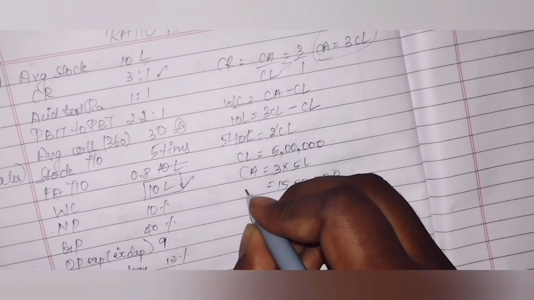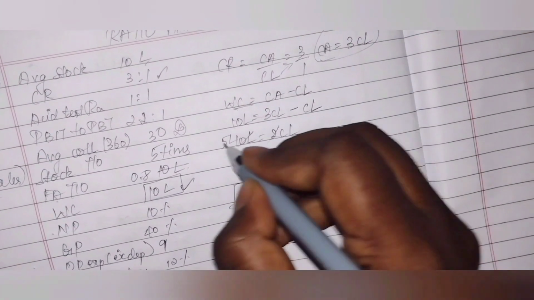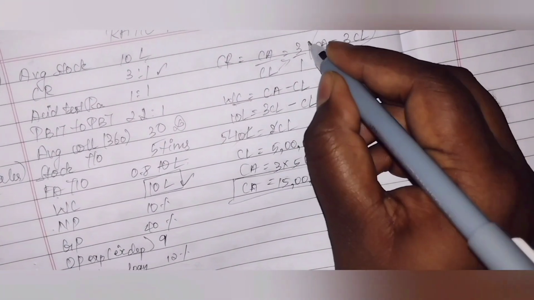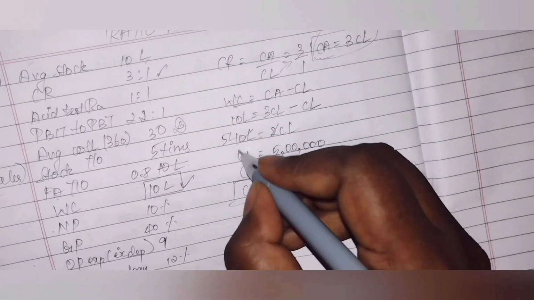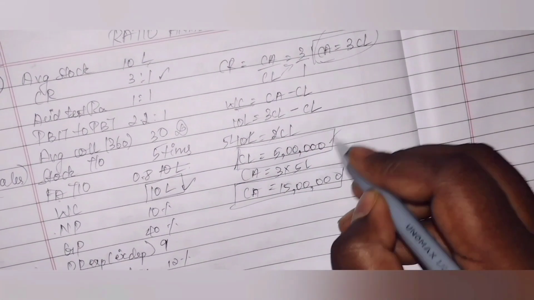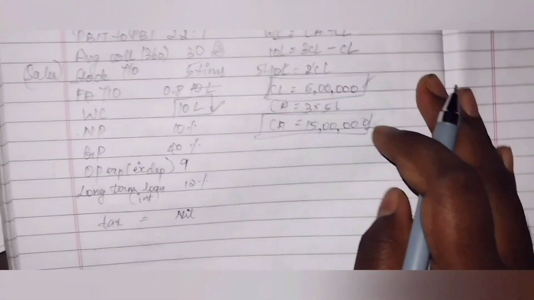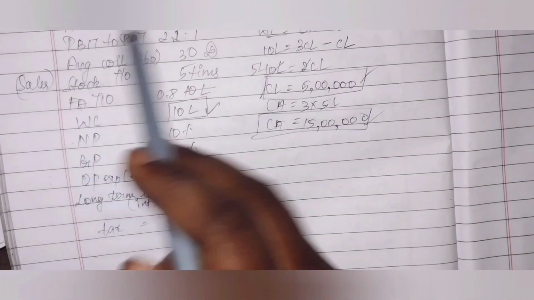We just found out the current assets and current liabilities, and with the help of this we can find other data.